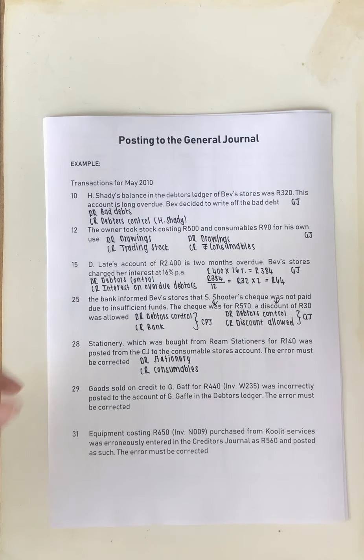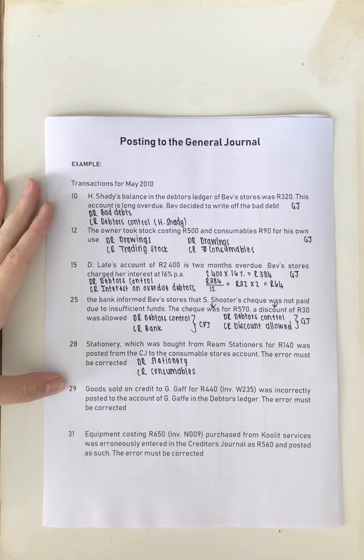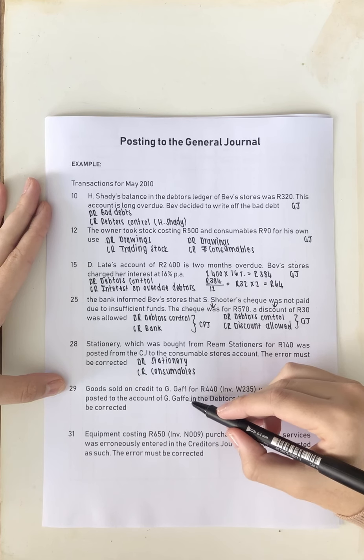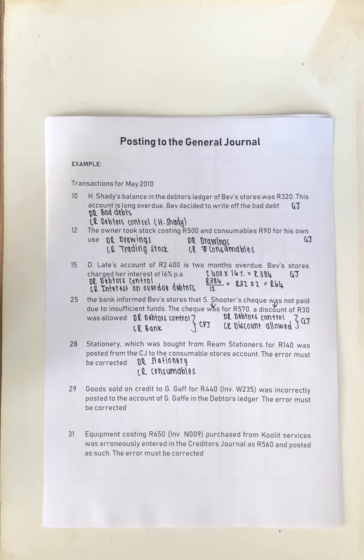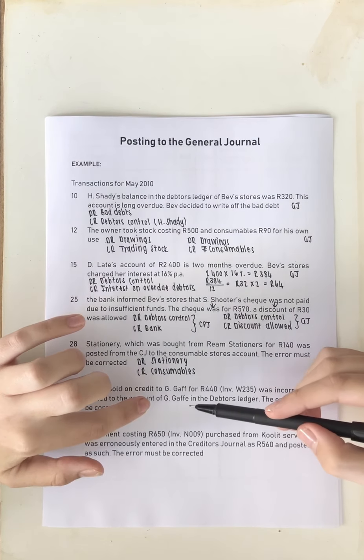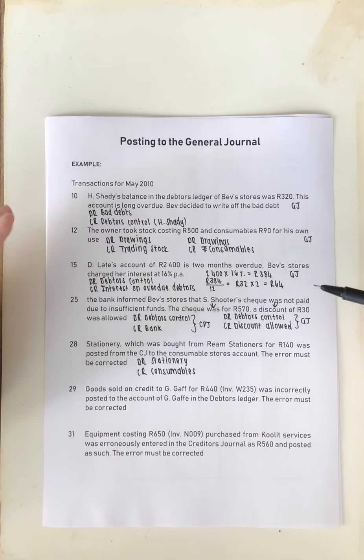All right. Then the 29th, goods sold on credit to GGAF for 440 was incorrectly posted to the account of GGAFA in the debtors ledger. The error must be corrected. So obviously here there's an E on this debtor, so that's why the bookkeeper got confused. So because we charged GGAFA, we have to decrease his account because he doesn't owe us that money.